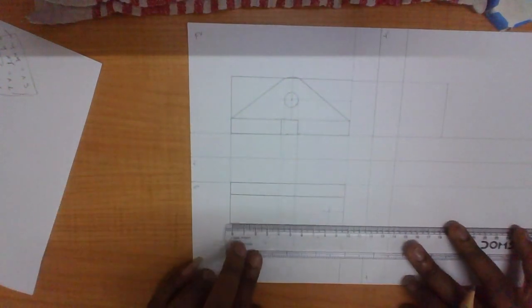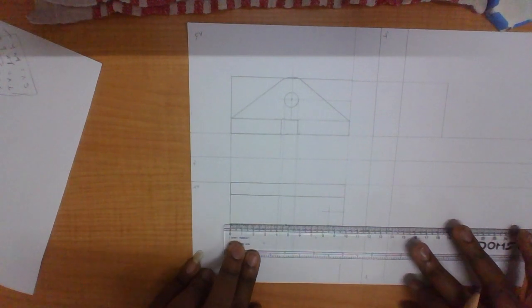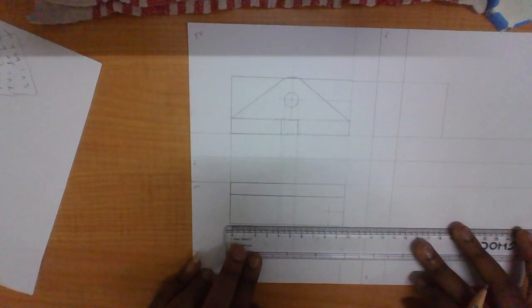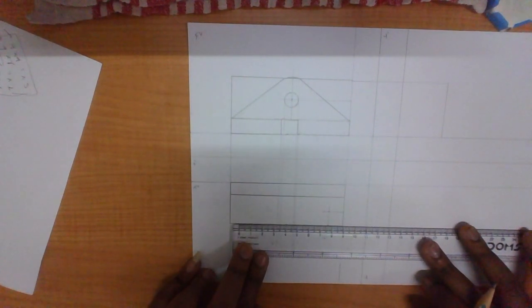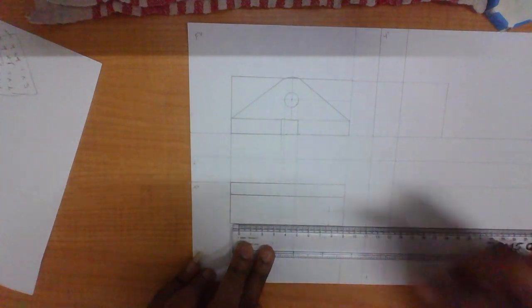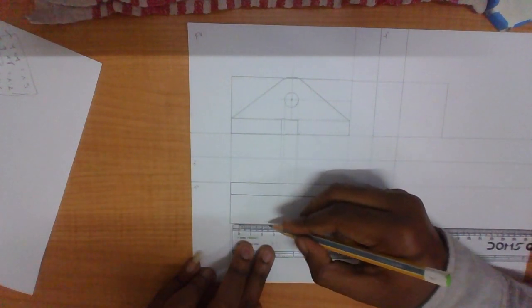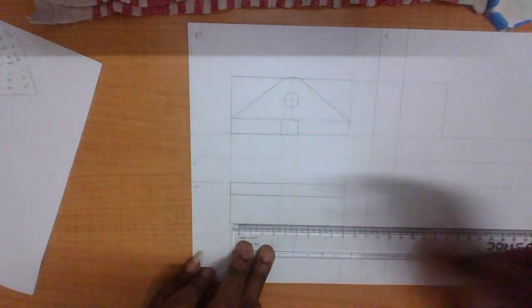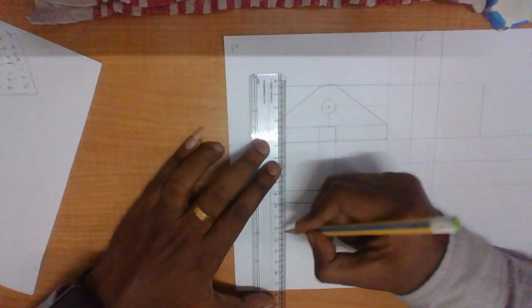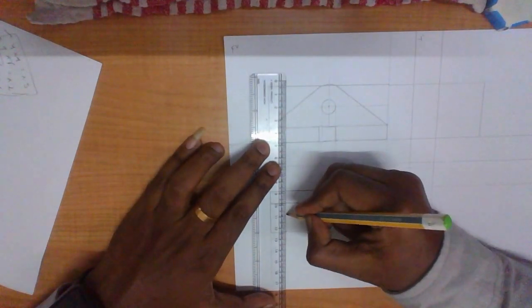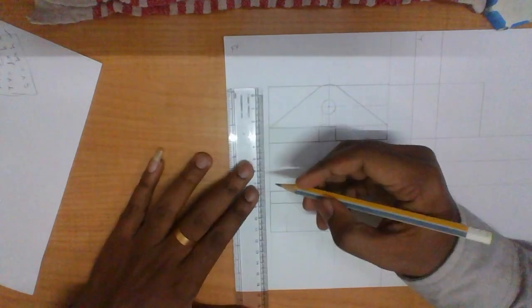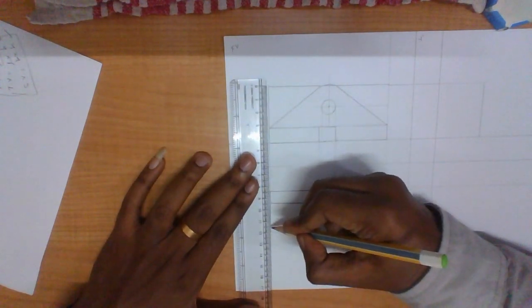Similarly, from this end it is 36. I'll draw a small line over there, and from this end it is 12.